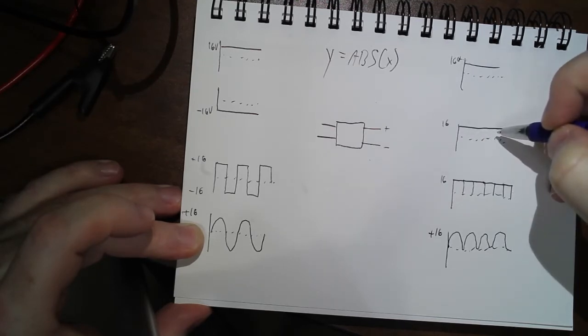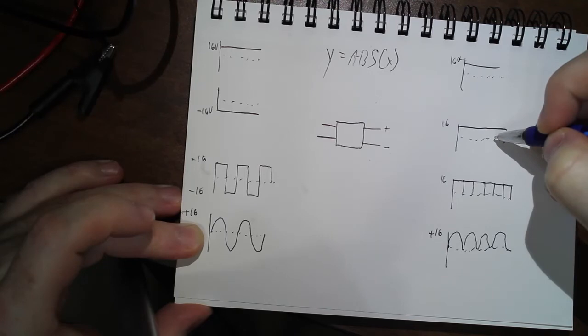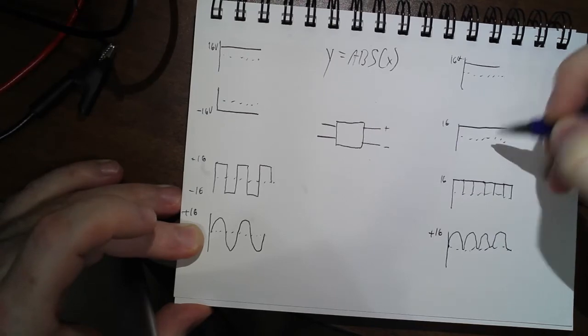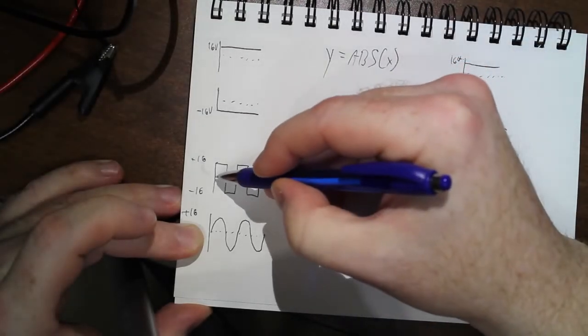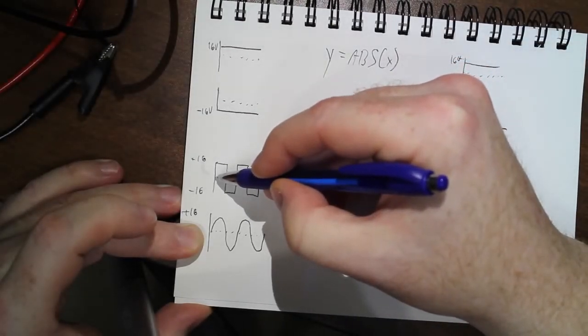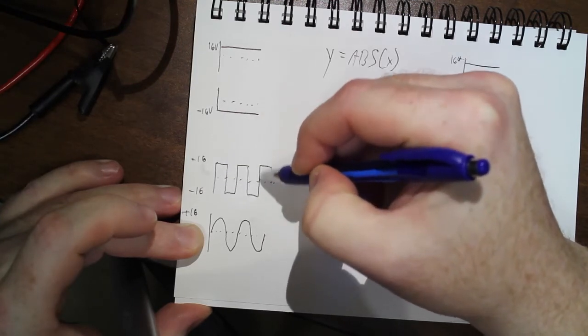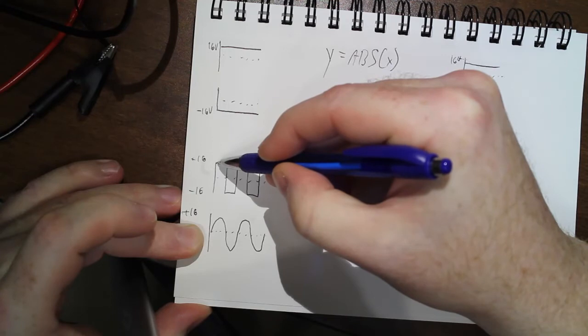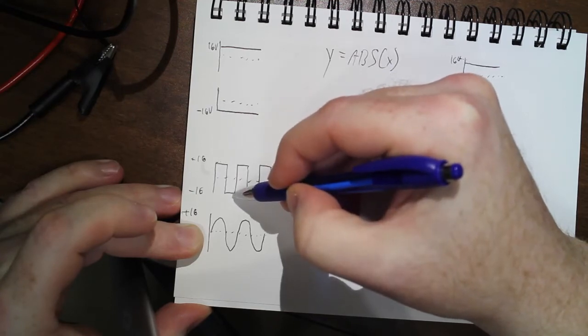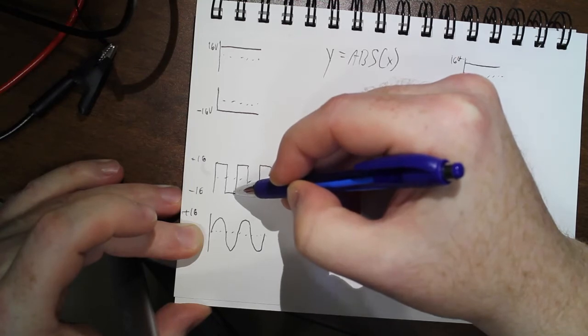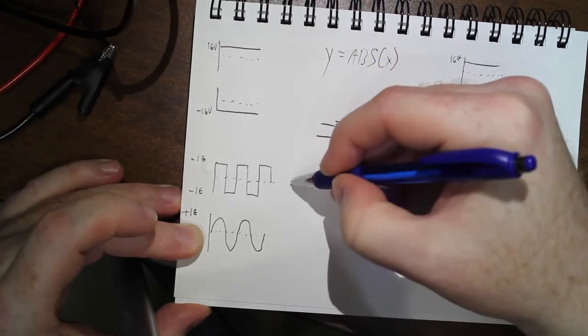So a number that doesn't change, that number's average is the same number. In the case of the square wave, if you were to take the average value of a square wave that had a 50% duty cycle, meaning that it's half plus 16 and half minus 16 over time, you would find that the average voltage is 0.